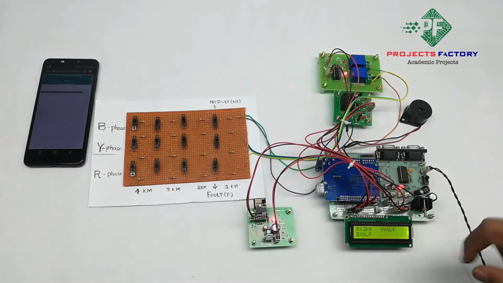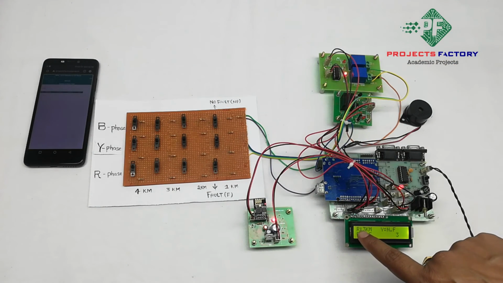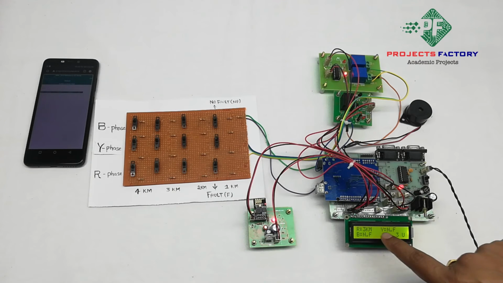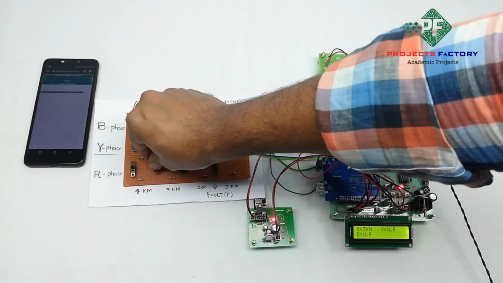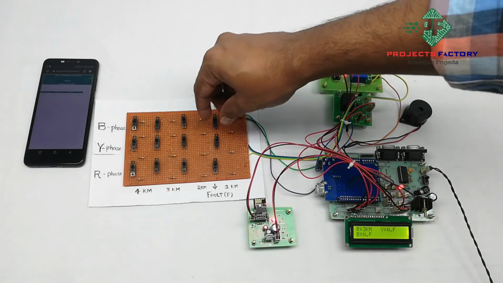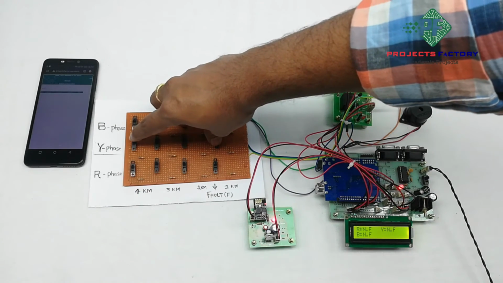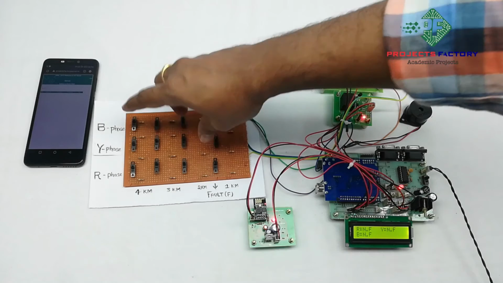Third switch on. In R phase fault occur in 3 kilometers. In Y phase, fault occur in 4th kilometer.